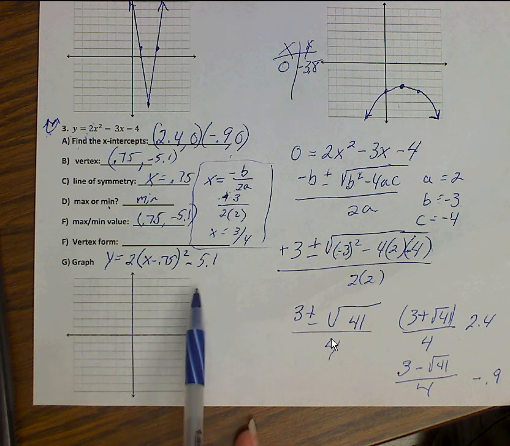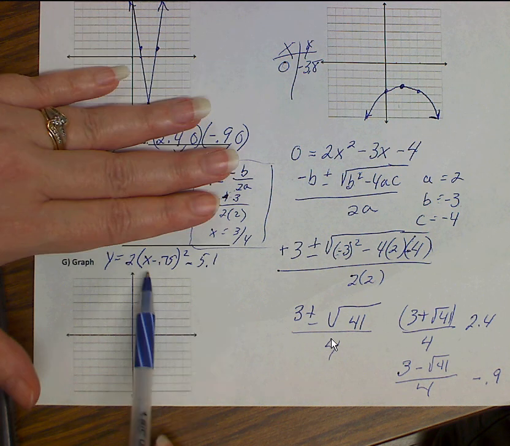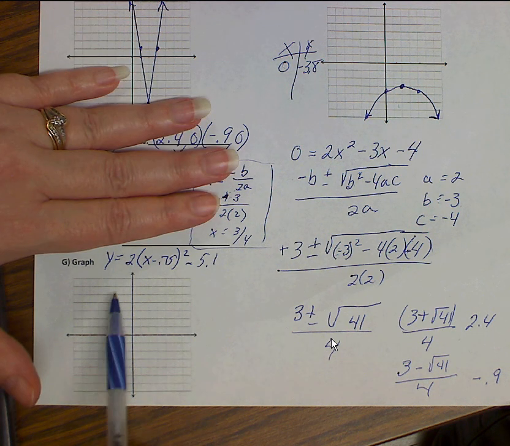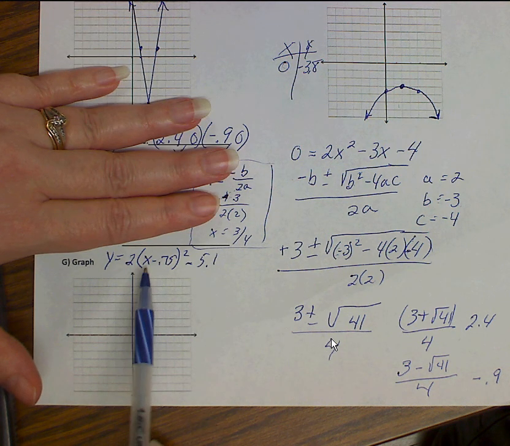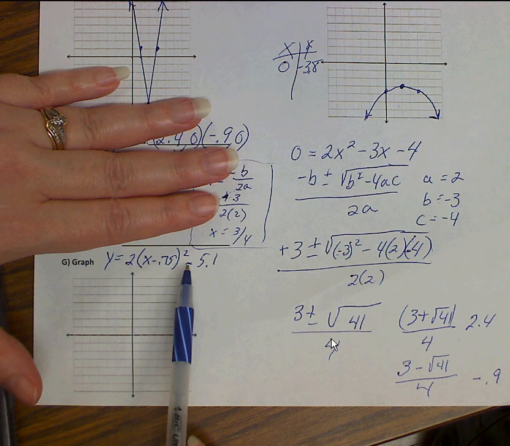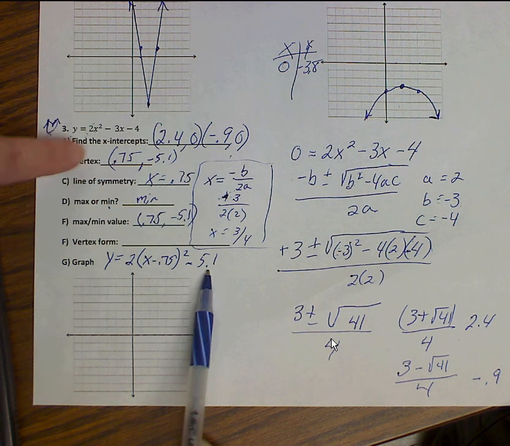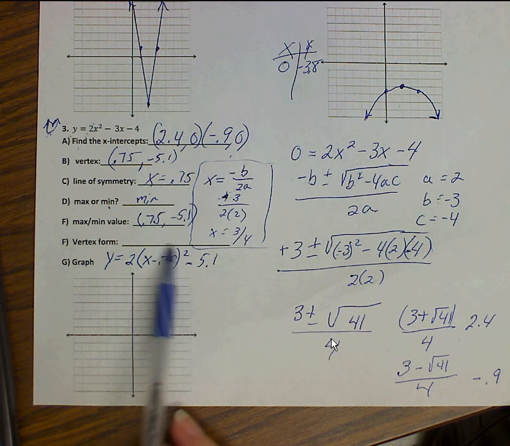So, if you say, well, why is it this? Go ask yourself, what is the vertex of this? It would be 0.75, negative 5.1. That's what the vertex is. So it's opposite of this, same as that.